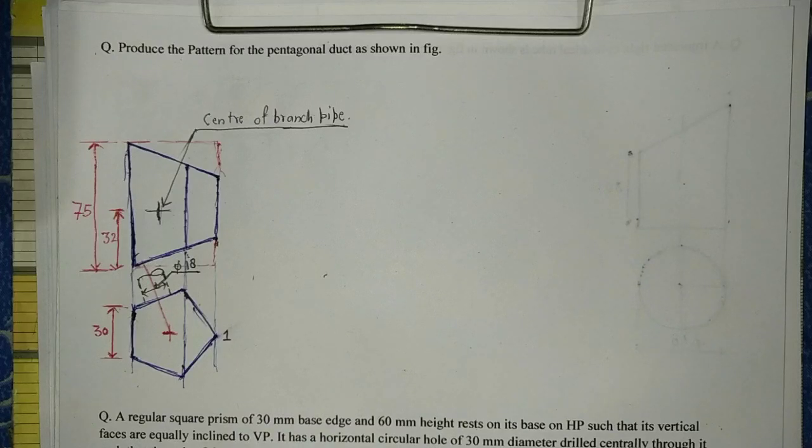In the previous lecture we discussed the parallel line method of development, which is mainly used for the development of prisms or cylinders. In today's lecture we'll go through some problems based on the parallel line method. So the first problem is there.